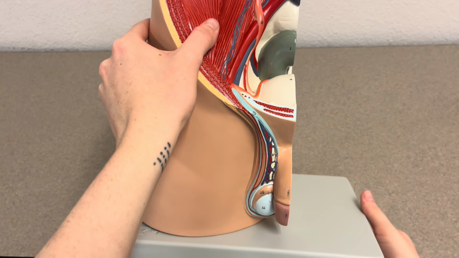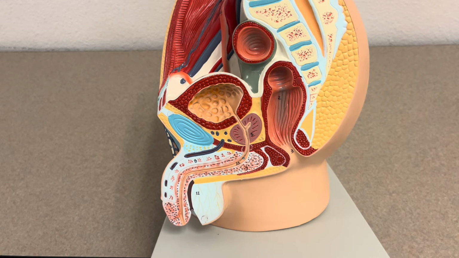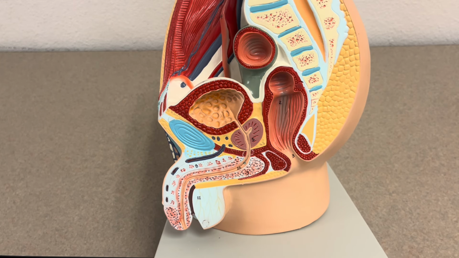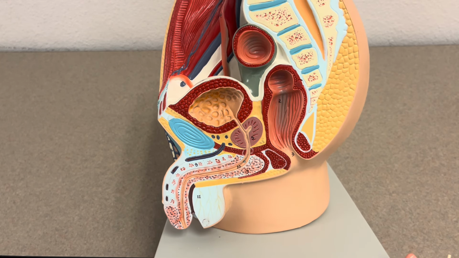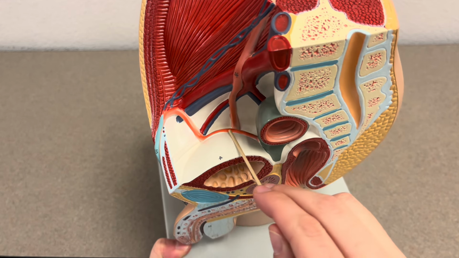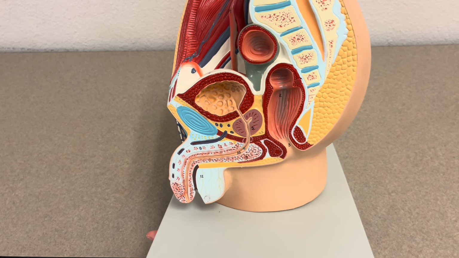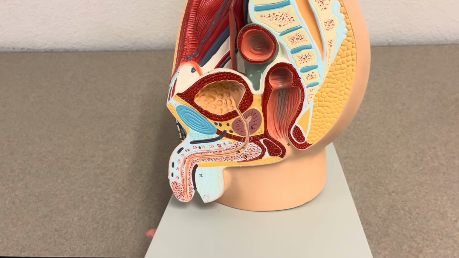Moving it this direction, we can get a different look at some of the same structures we've been looking at. But the primary unique view on this side is going to be this view of the vas deferens. As with all models, make sure you indicate left and right, as this would be the right side of the male reproductive system.